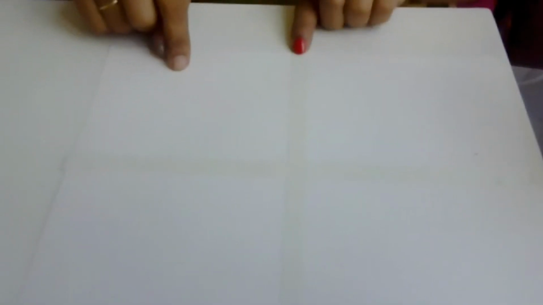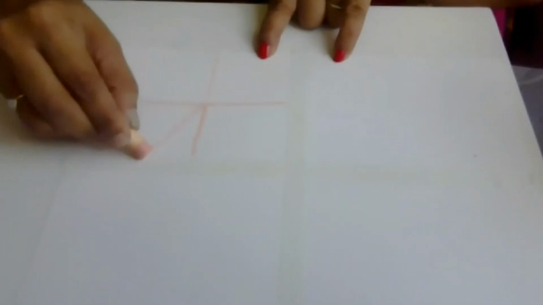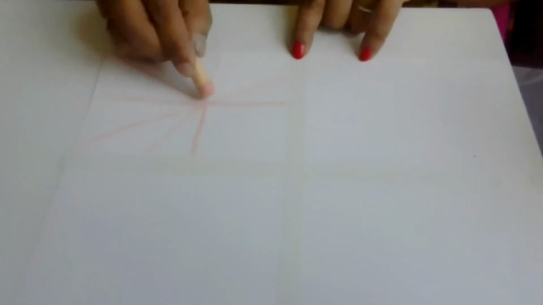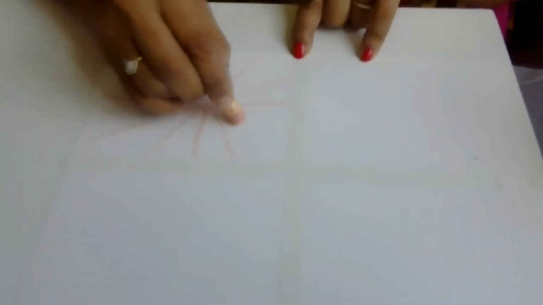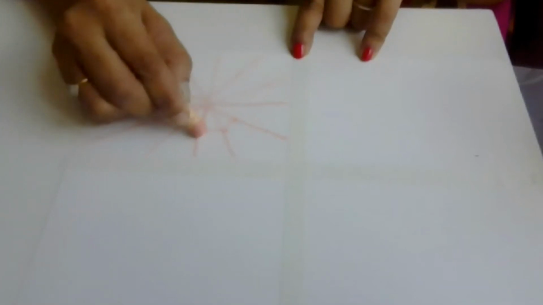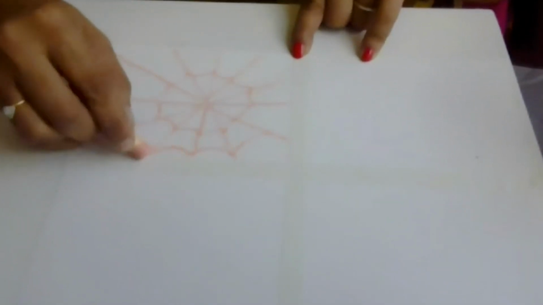So the next of the 4, which I'm going to do, let me start here. This is crayon resist. So I'm using a crayon. Now let me just draw. It is better to take a light colored crayon. Now watercolor, wherever there is crayon, since it is wax, you'll see that it will resist. Let me just show you all this work. I'm just drawing a spider's web.